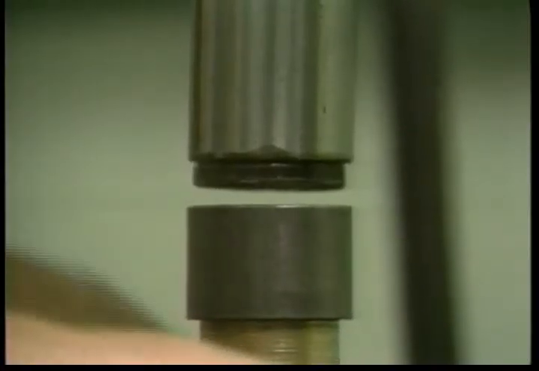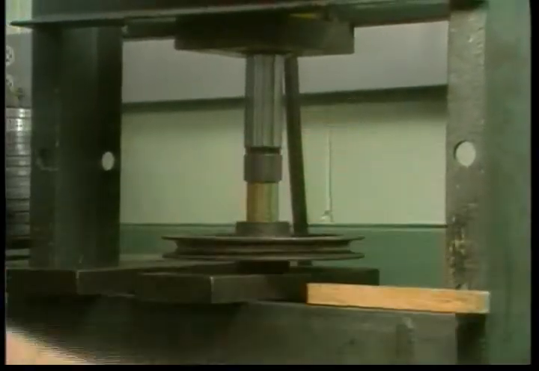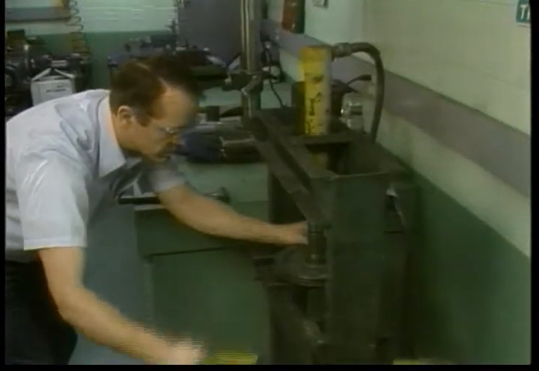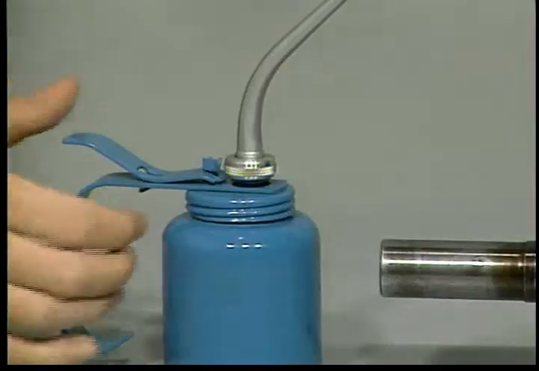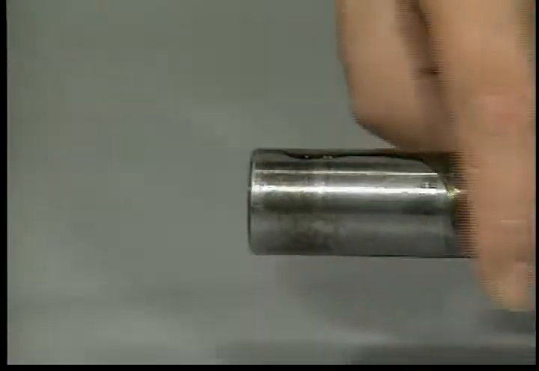Carefully align the press ram with the bore, and use a shouldered arbor or steel plate to make certain the bearing remains aligned with the bore as it enters. Never use a block of wood, because the force of the press may not be applied evenly to the top surface of the bearing. When installing a bearing on a shaft, you should apply oil or grease to ease assembly.